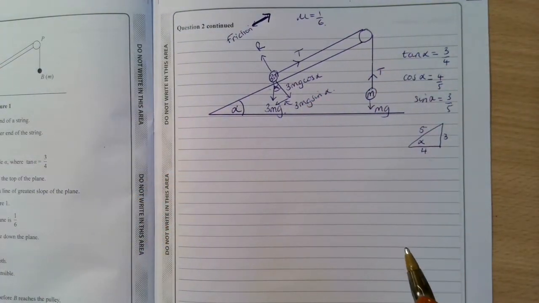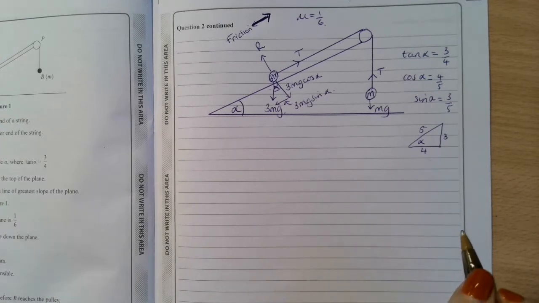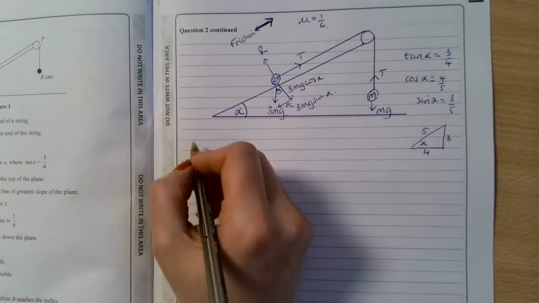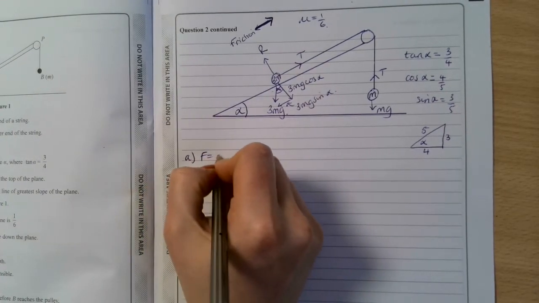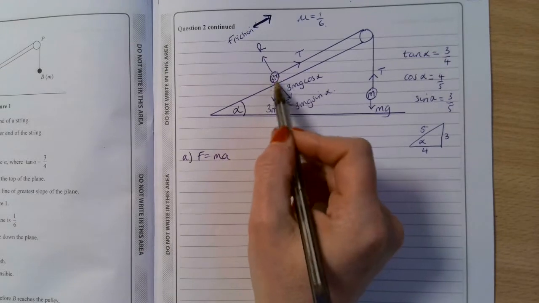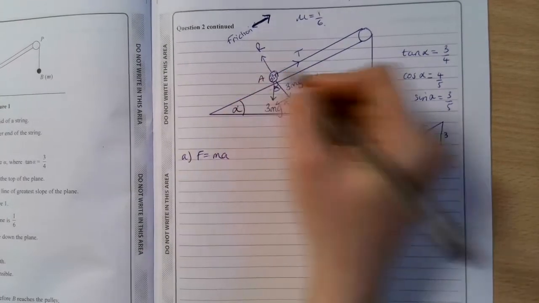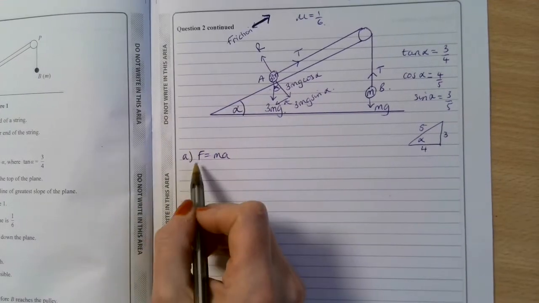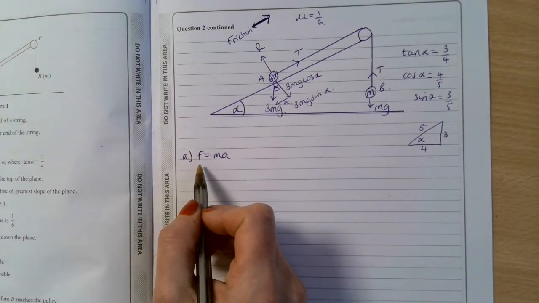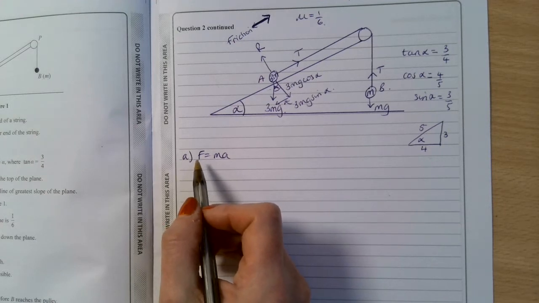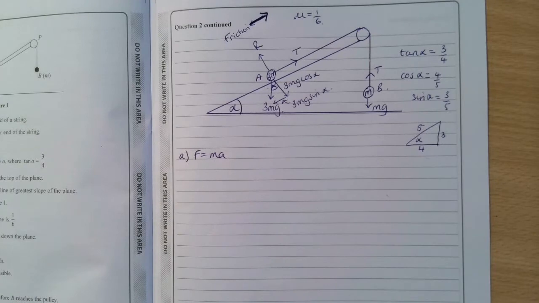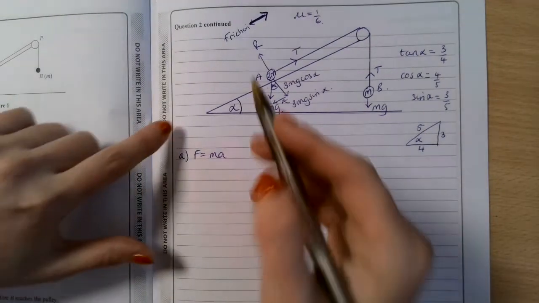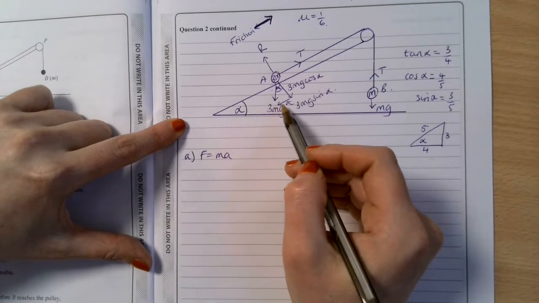Right, so part A of the question asked me to write down an equation of motion for A. So I'm going to need to use F equals ma, and I'm just thinking about this particle here, particle A. This is particle B over here. So F is the resultant force, in the direction of motion. In the direction of motion, I've got 3mg sine alpha.